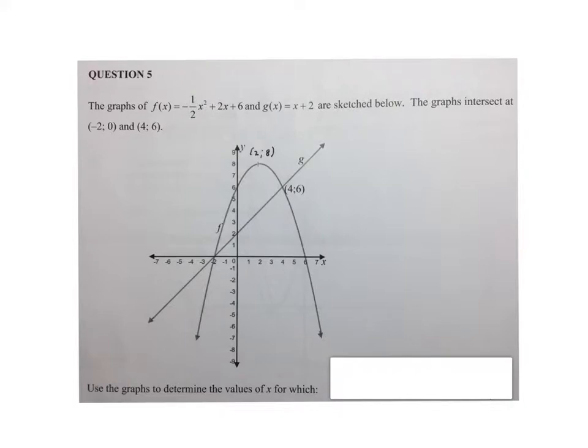Question 5 starts like this. It says the graph of f of x, and they give us the equation of this parabola, and g of x, and they give us the equation, are sketched below. They put the g on there, which is a straight line, and the f on there, which is the parabola. The graphs intersect at -2 and 0, that's there, and 4 and 6 there. Then they said, use the graphs to determine the values of x for which, and now we'll handle the questions.